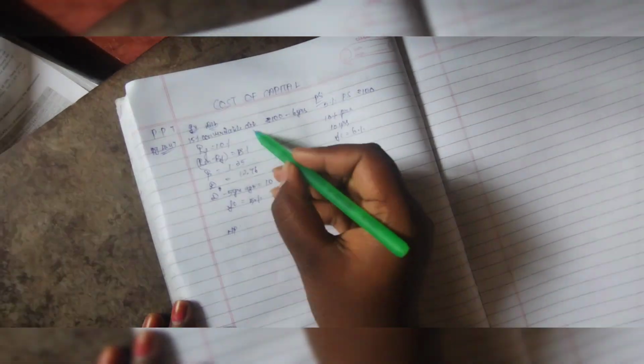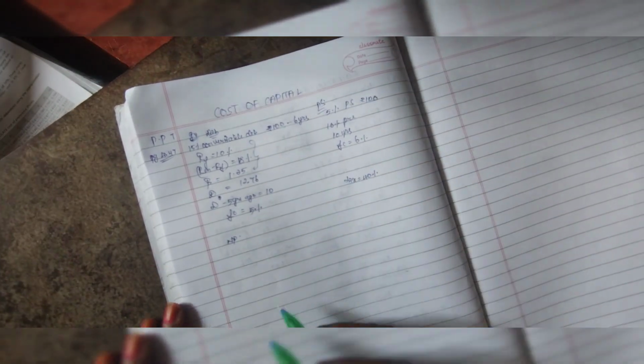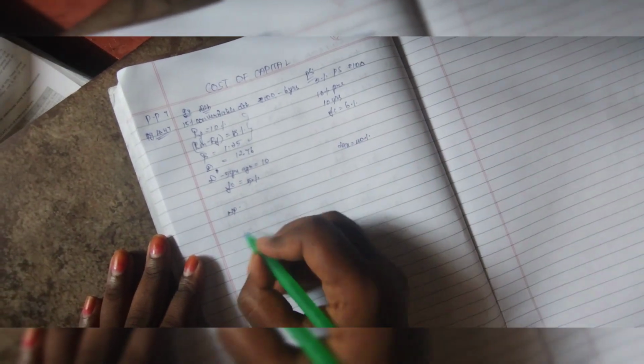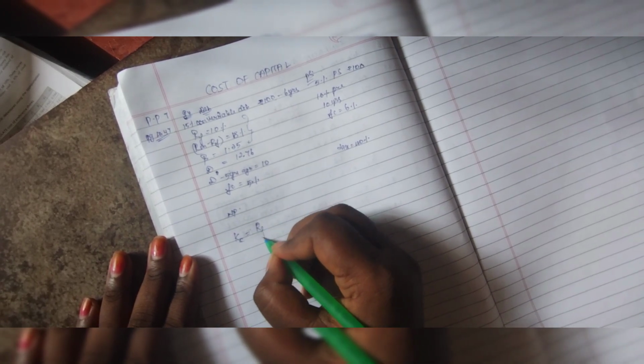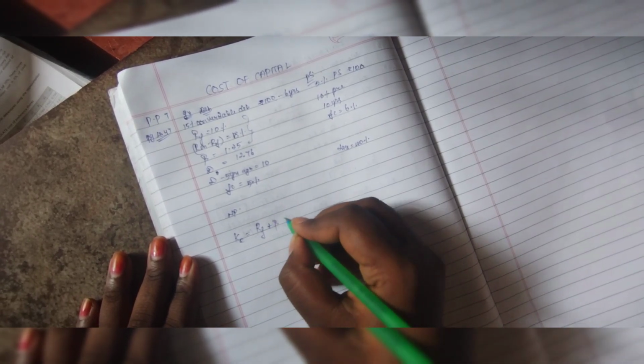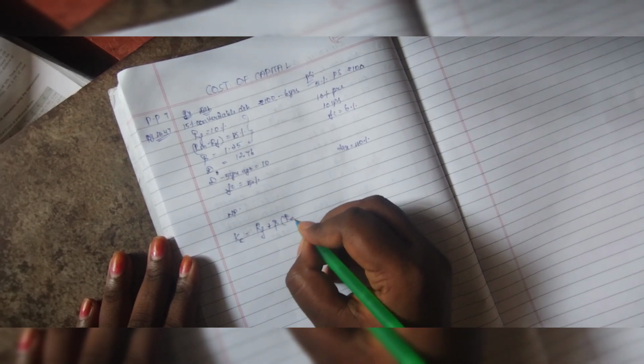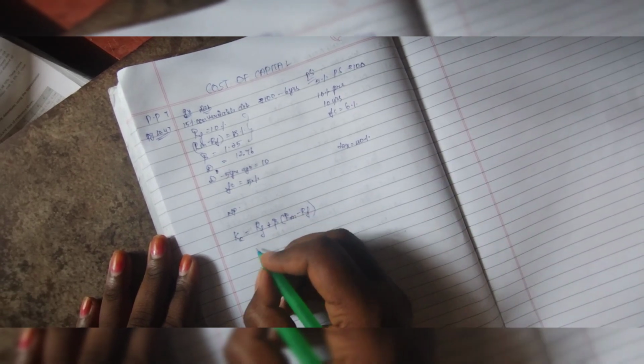First of all, with the help of this data, we find the percentage of KE. KE is equal to RF plus beta times (RM minus RF). All the data are given.